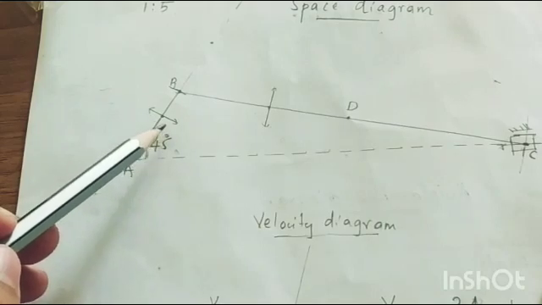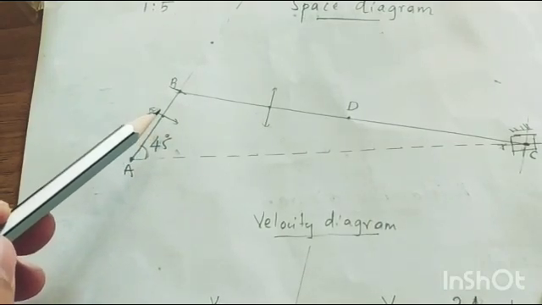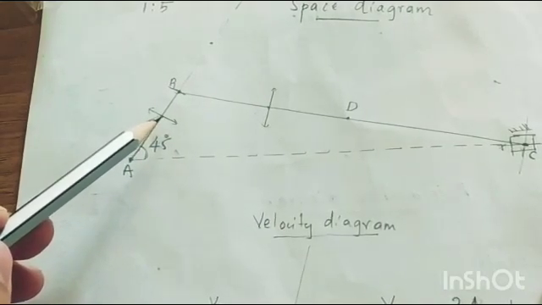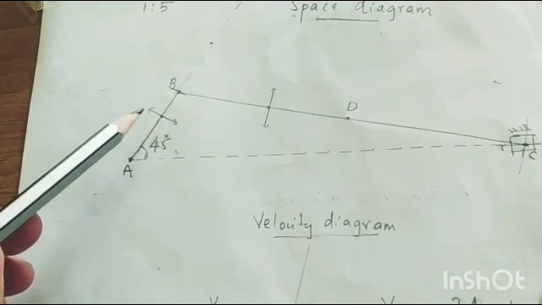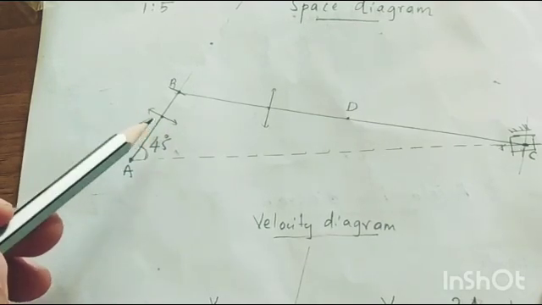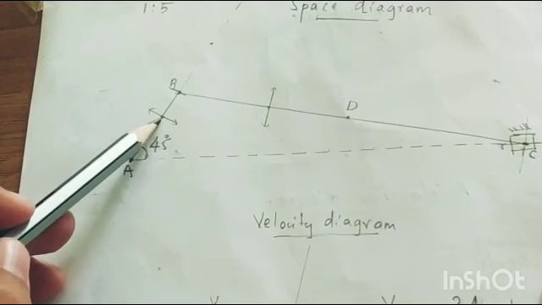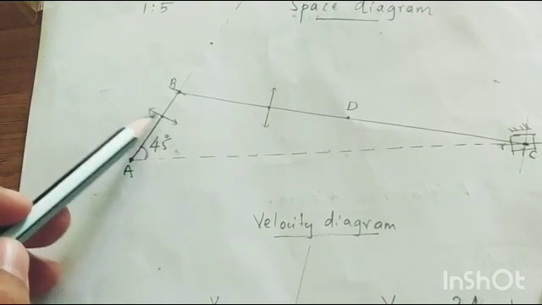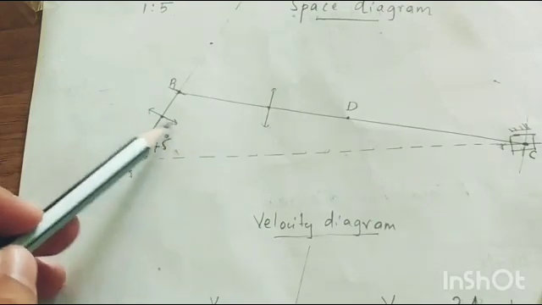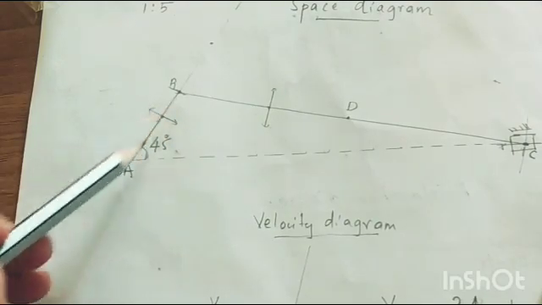This is the direction of the velocity, and you know that the direction of velocity for a link will always be perpendicular to its link length. We get this direction by keeping the protractor here and drawing 90 degrees, so you get a perpendicular line. This is the direction of the velocity of this link.